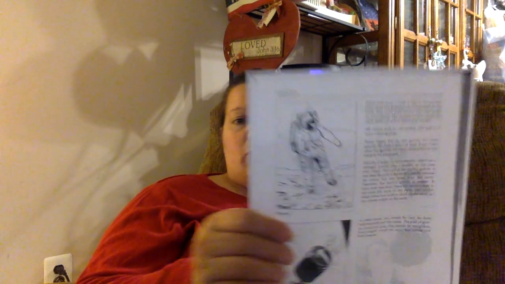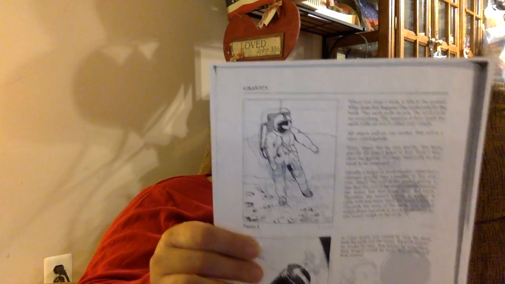Then I'm going to skip over to the next reading section, which is on gravity. It has our little astronaut there. It says, when you drop a book, it falls to the ground. Why does this happen? The earth pulls on the book. The earth pulls on you. The earth pulls on everything.